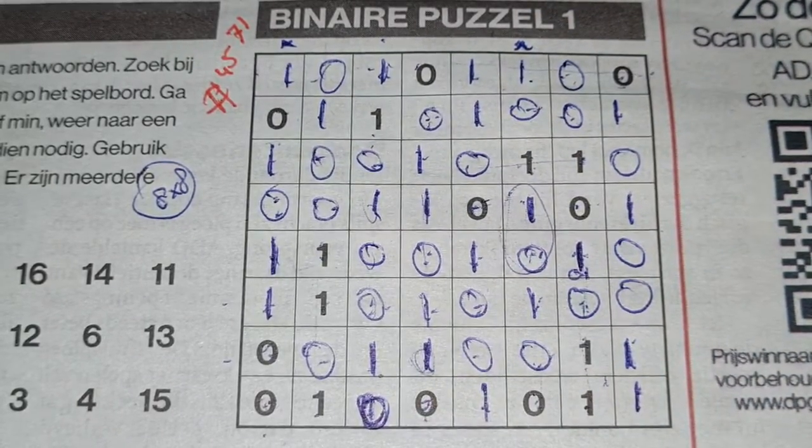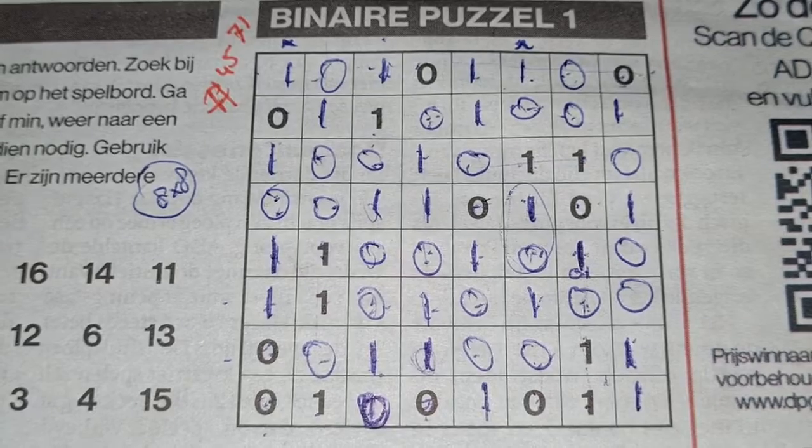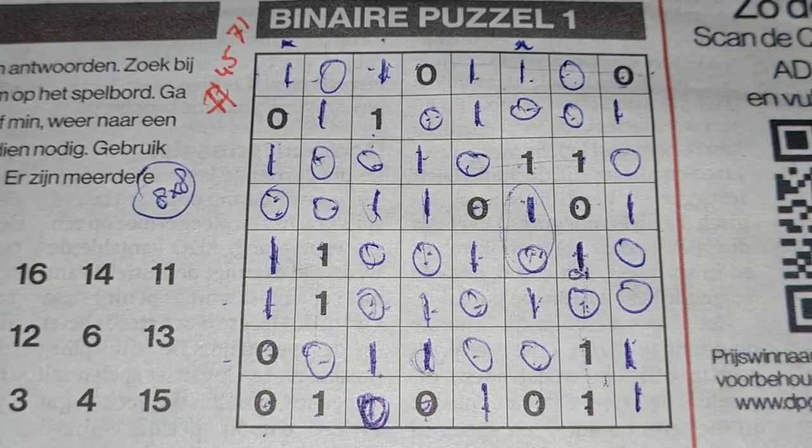All right. Great binary with only one time comparing. And I like this one. Yes, I really do. Do you think so?